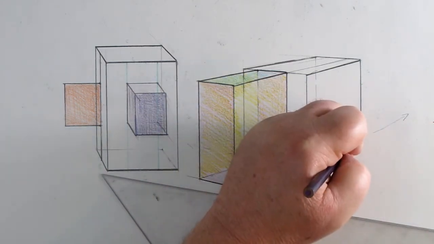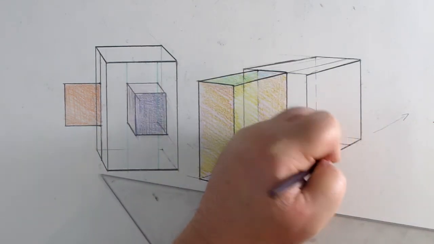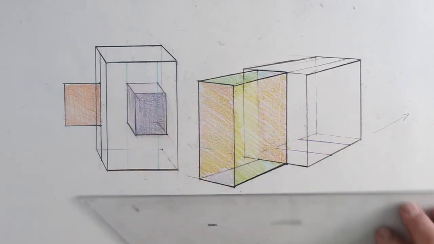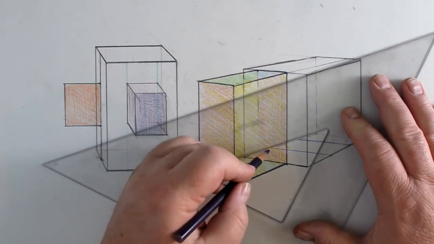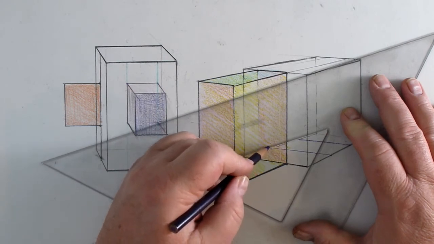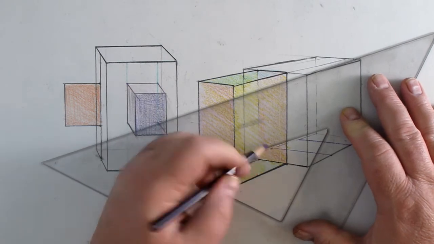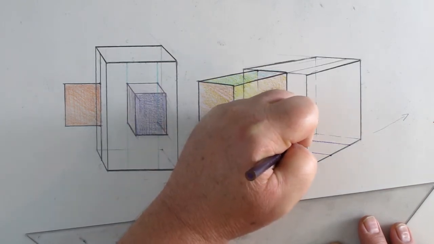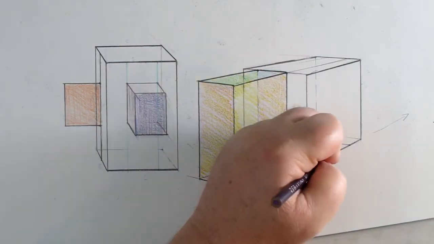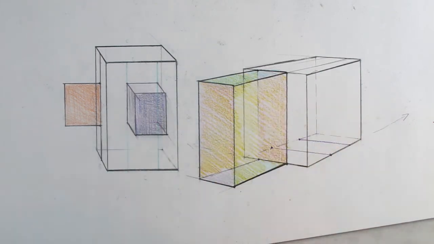Okay, so we need where this one touches here. So that's where that would touch, that's where this would touch. We've got our 4 points. And now we need to bring this down.